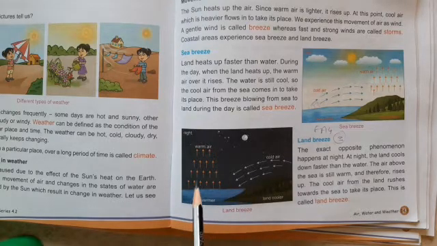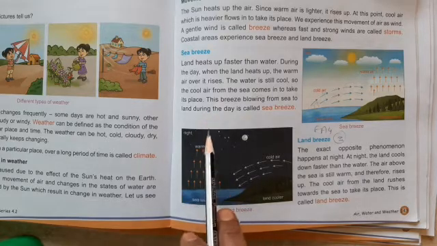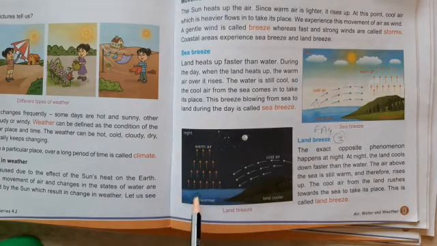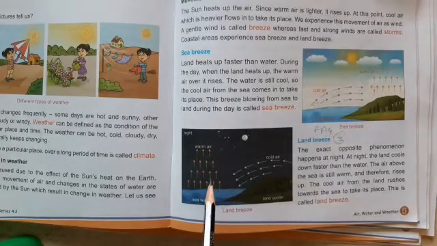The air above the sea is still warm and therefore it rises up. At that time this area becomes empty. The cold air from the land moves and covers up its place. The cool air from the land rushes towards the sea to take its place. This is called the land breeze. Understood, kids? What is land breeze and what is sea breeze?